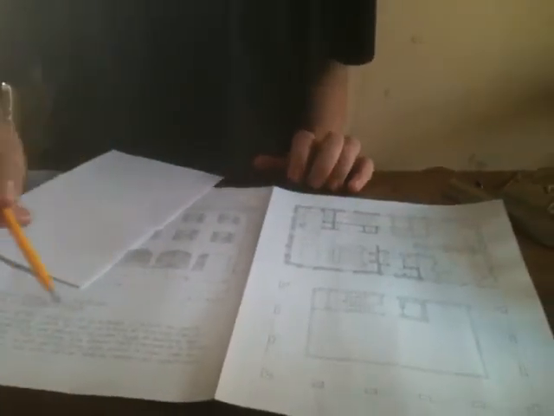So anyway, that's what I've been doing. I did this day before yesterday, and then I wrote this up yesterday, and then I started drawing these in yesterday.